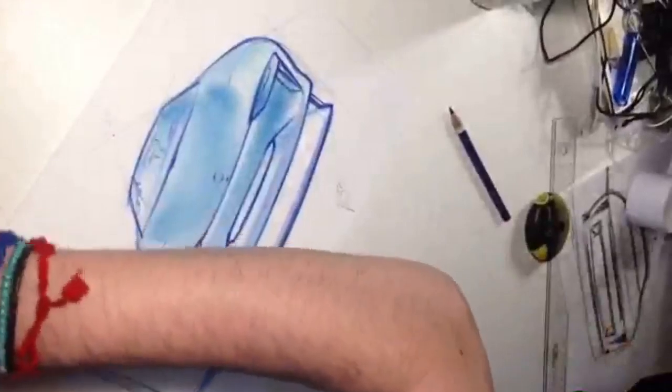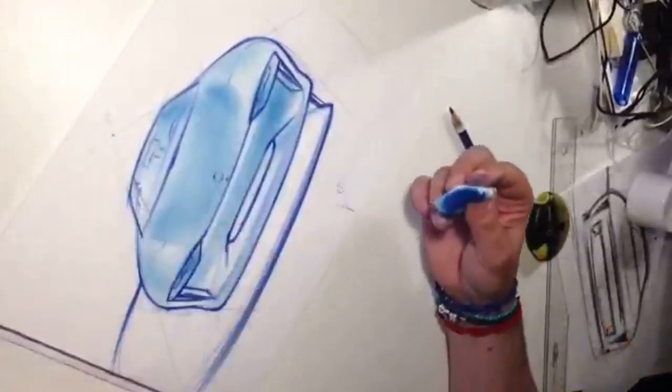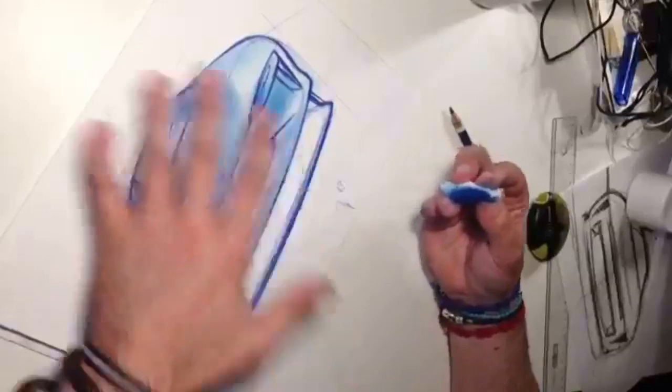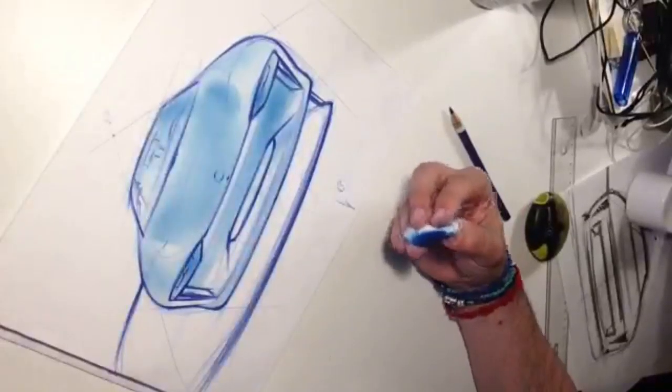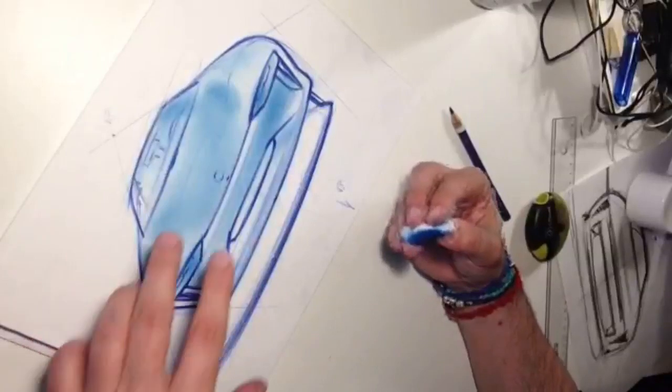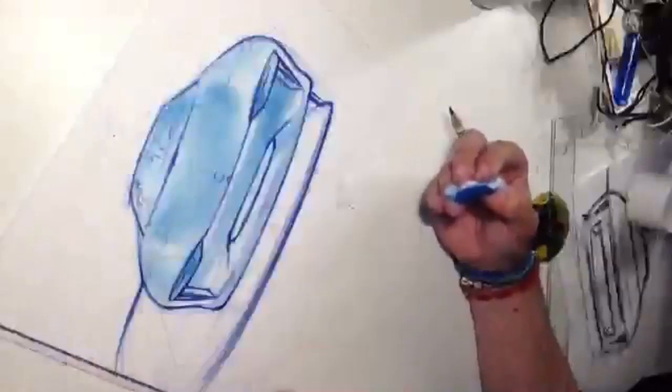Now, when I'm building up my layers for the shading, I'm starting to think also about my focal point. And I think that the focal point is going to be this corner here, okay? The exterior corner.